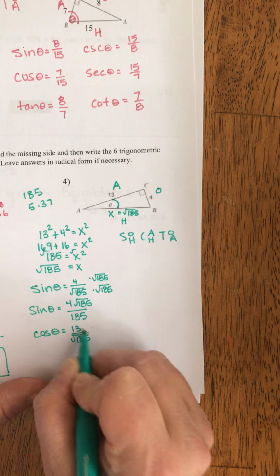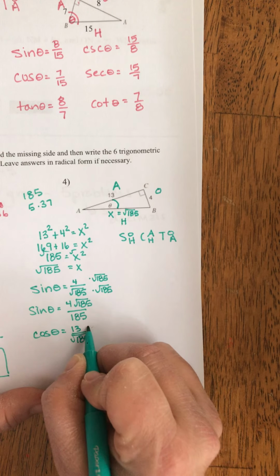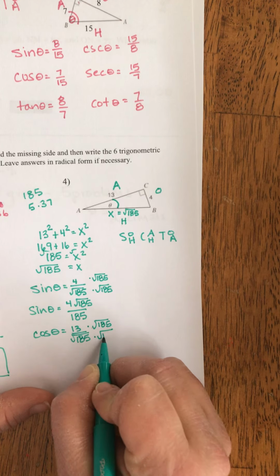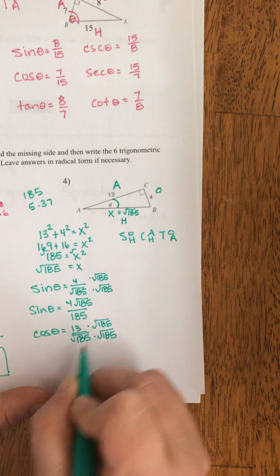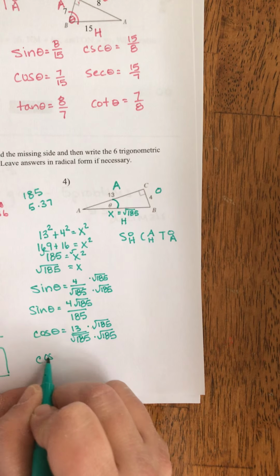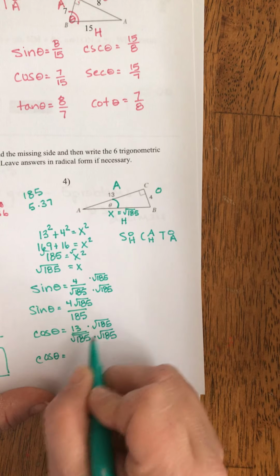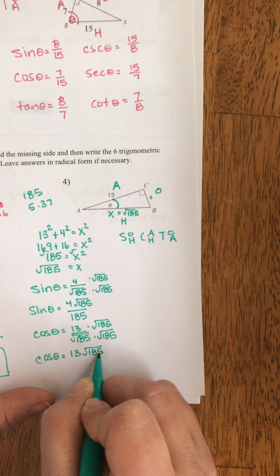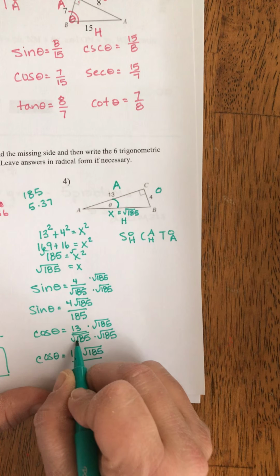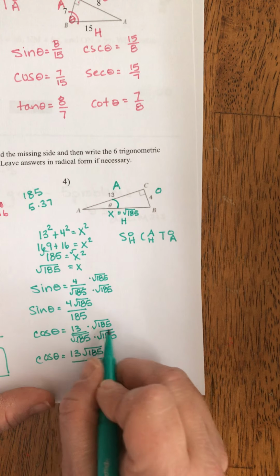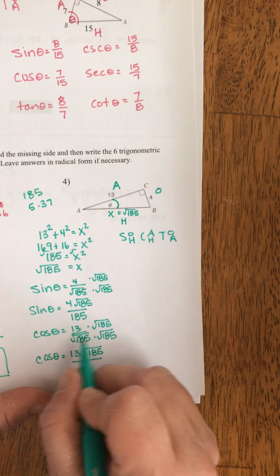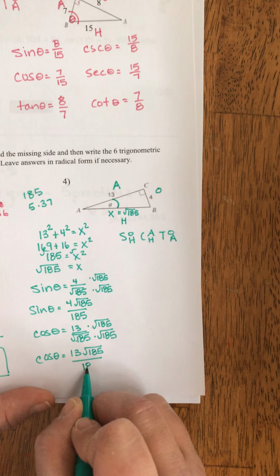Okay, there's that radical in our denominator again. To get rid of it, we multiply top and bottom by that radical. So the top here becomes 13 times rad 185. And again, in the bottom, a rad times a rad, the insides are the same, so the rad goes away and you're left with just the number that's inside.